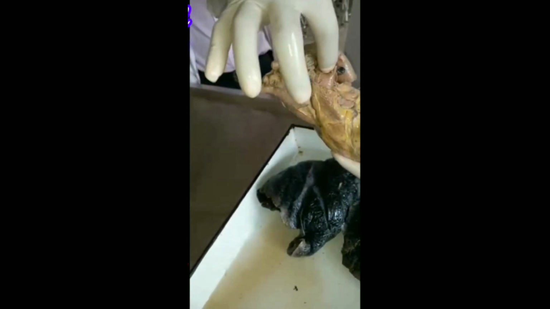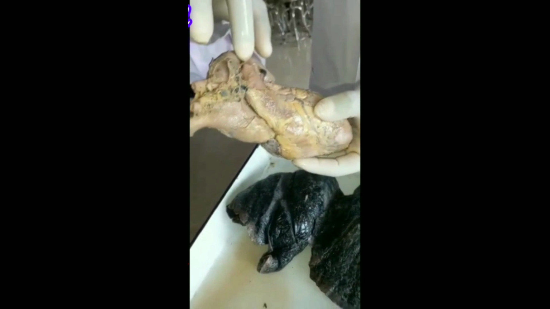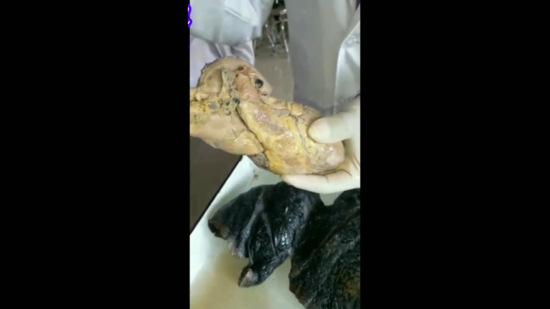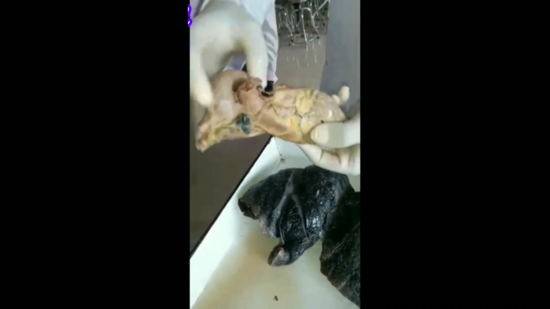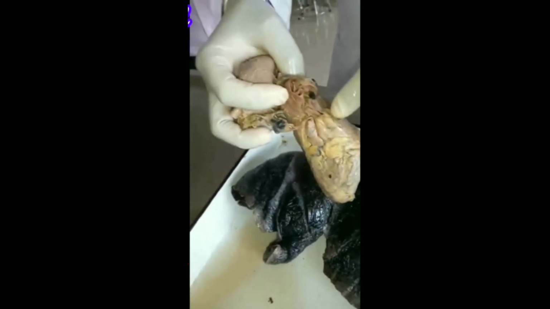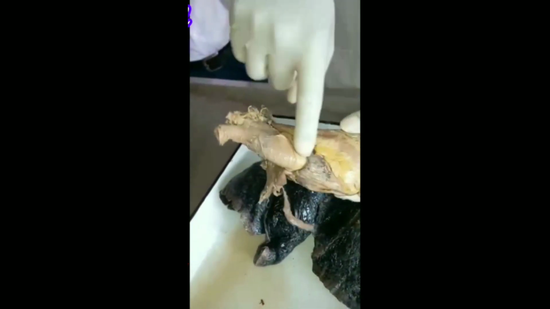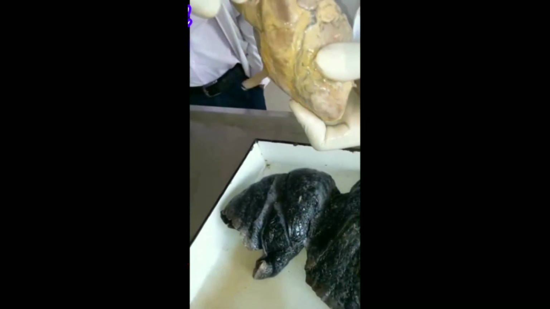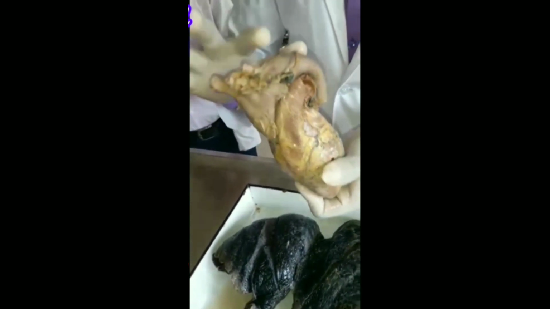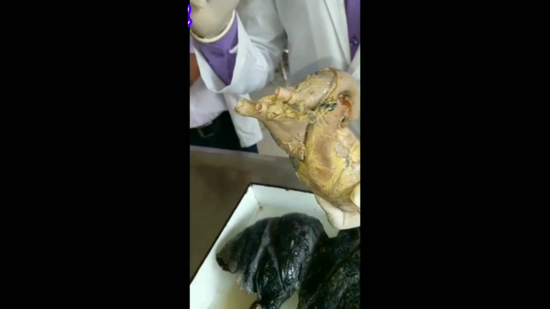of aorta, which is divided into the left subclavian artery, which supplies blood to the forelimbs, the left common carotid artery, which supplies blood to the head and neck, and the brachiocephalic artery. Now this is the left ventricle.